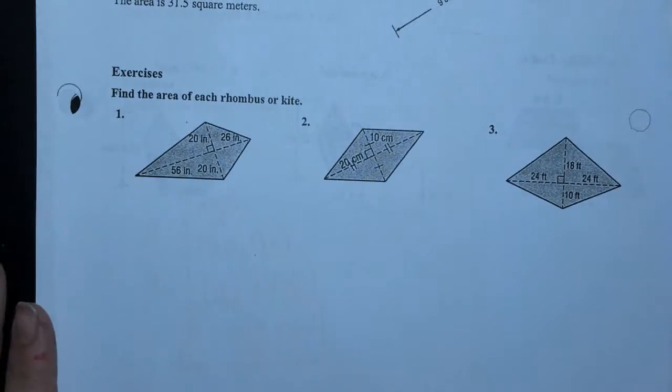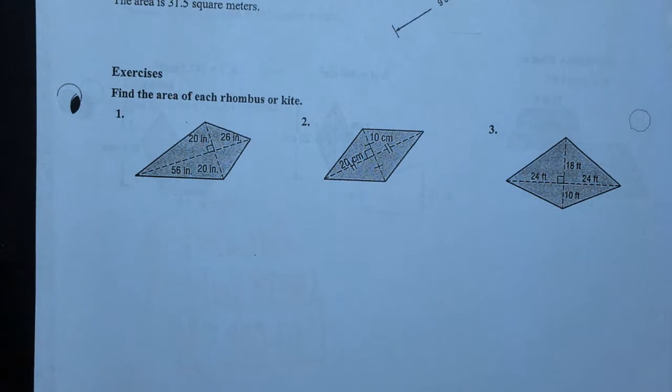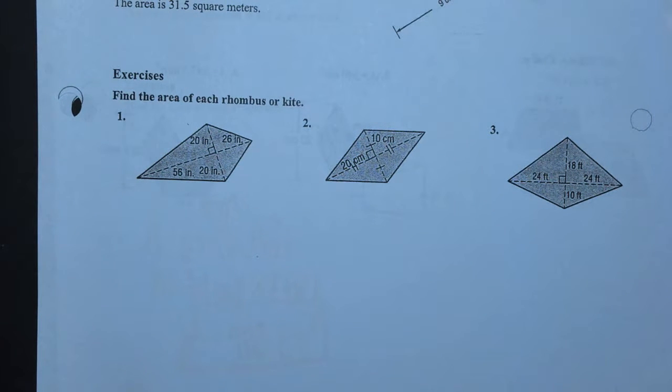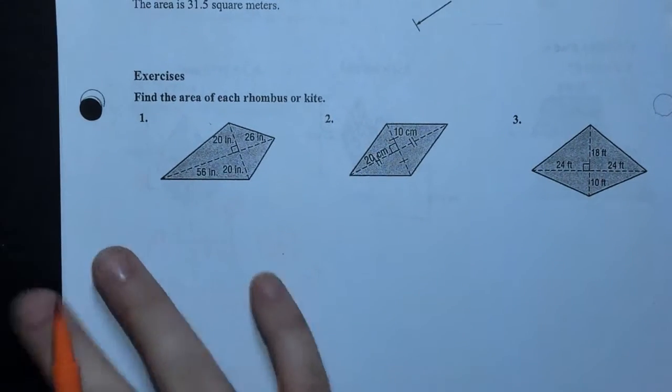Okay, let's try it. What is this? Kite or rhombus? Kite. What's our formula? 1/2 times what? Diagonal times diagonal. D1 times D2. So let's discover what our diagonals actually are.